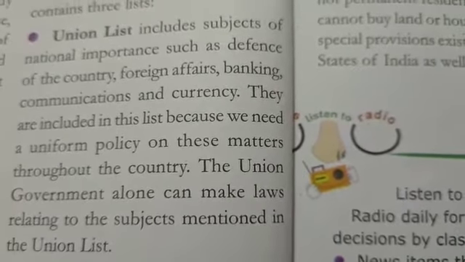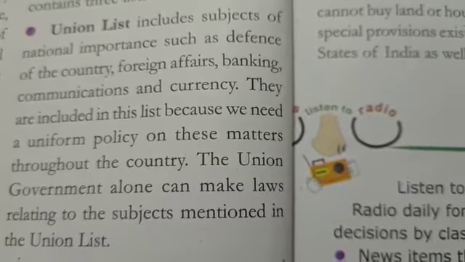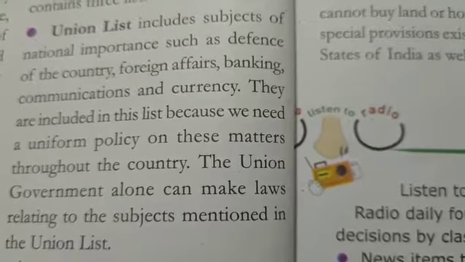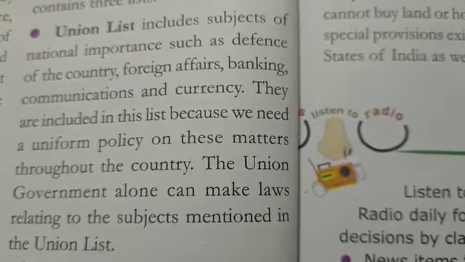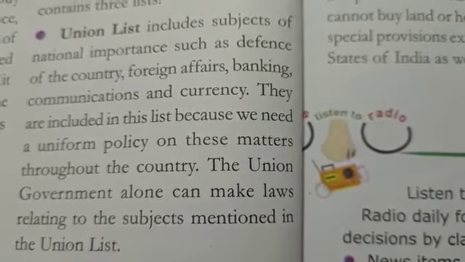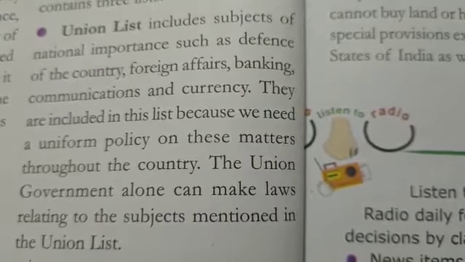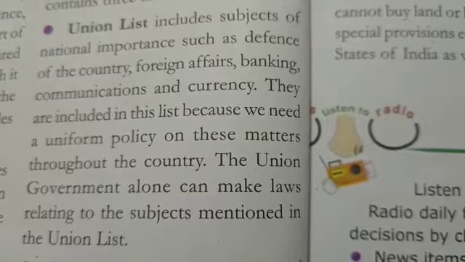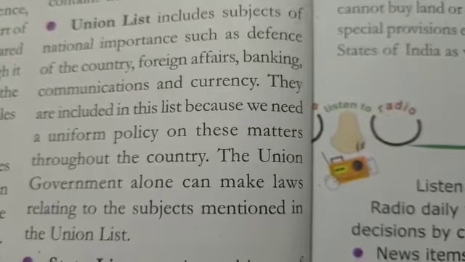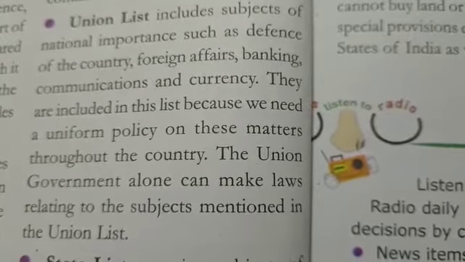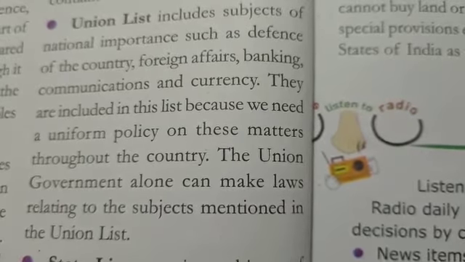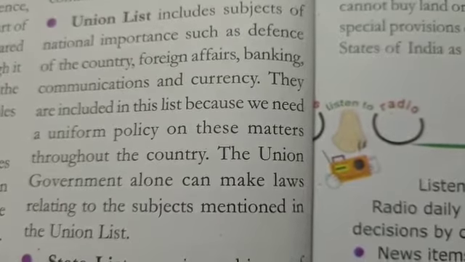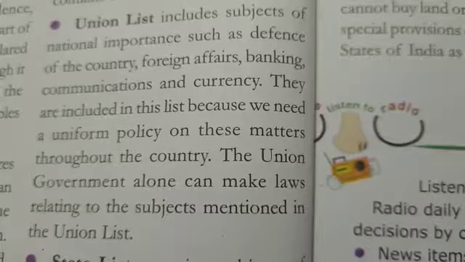See, the union list is majorly for the whole country: defense force, currency, banking system. But the state list is for the state: police, trade, commerce, agriculture, irrigation. The state can make its own laws for the state and its local government.